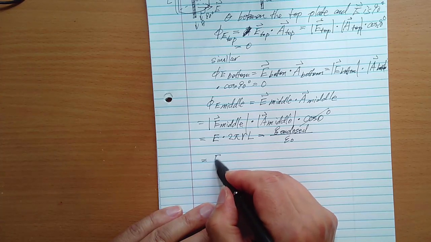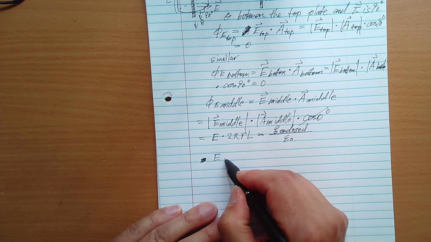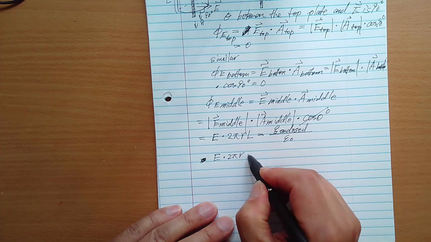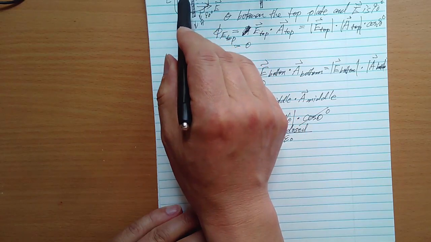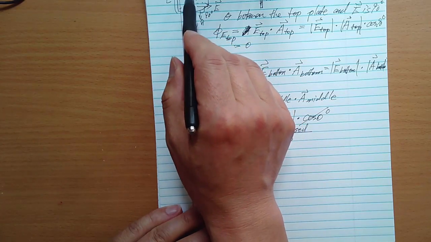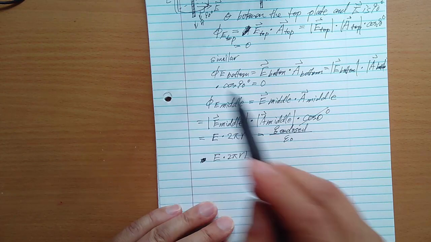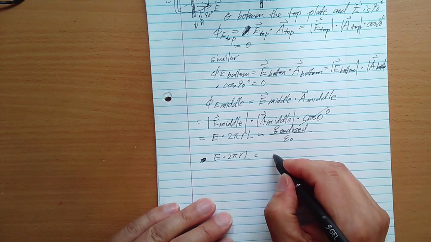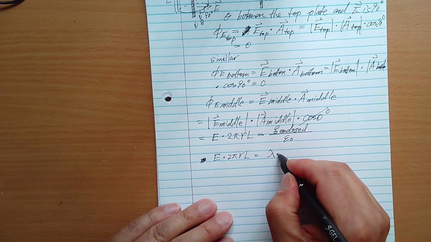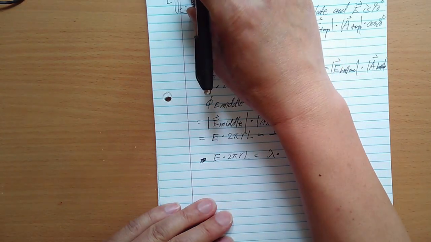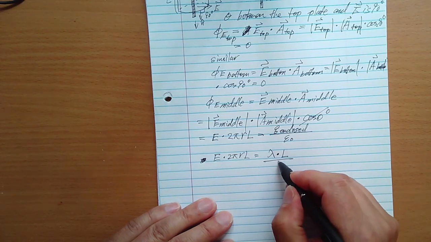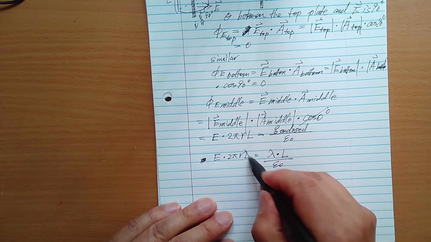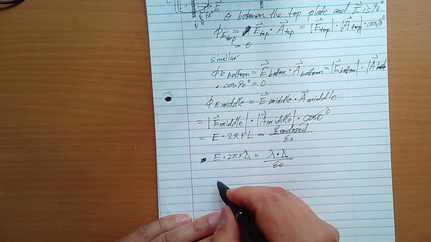So again, let's rewrite this. E times 2 pi r L. What is Q enclosed? Q enclosed will be whatever charge is covered in this section. So that is the charge density, lambda, times whatever the length right here, which is L, divided by epsilon 0. Notice L can cancel out.